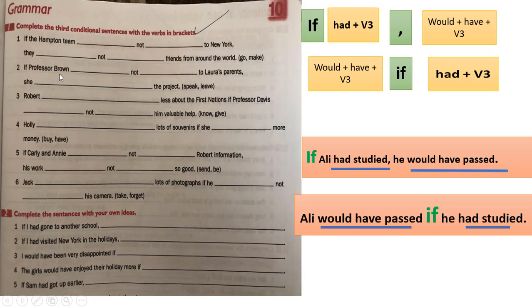Sentence 2. If Professor Brown, not to Laura's parents, she, the project. So we begin with speak now. If, use had plus verb 3. If Professor Brown had not, speak becomes spoken, S-P-O-K-E-N, to Laura's parents.